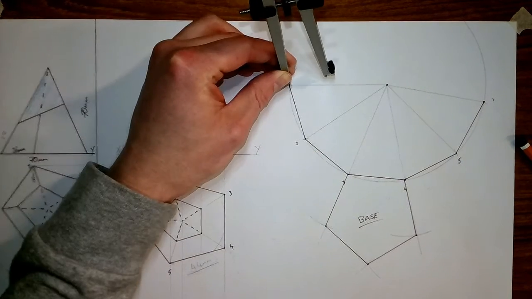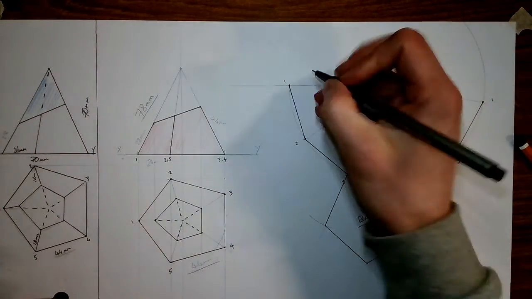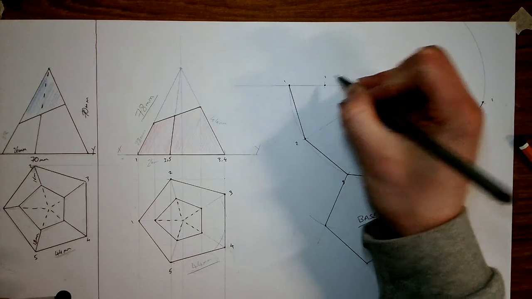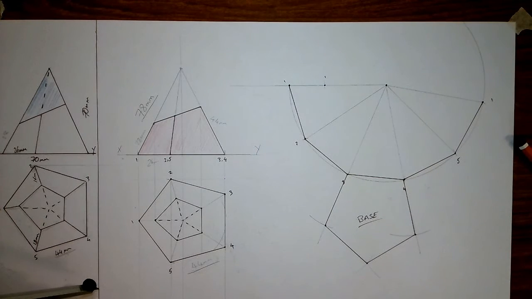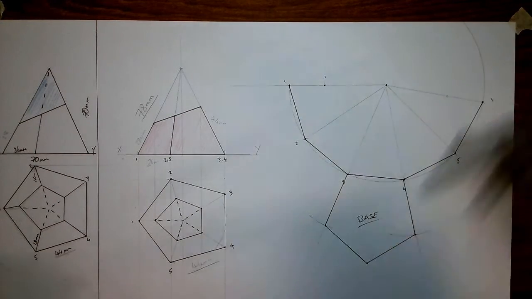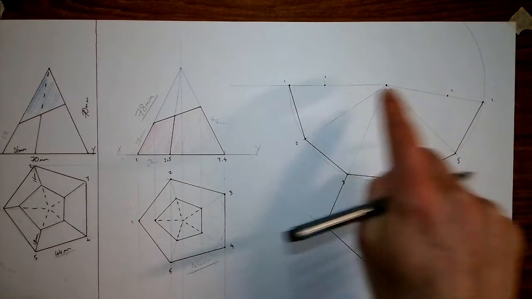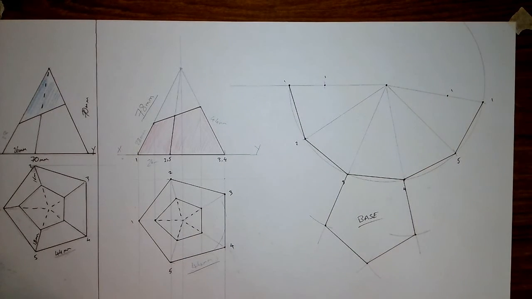Okay, and you can just swing that point from 1 up. That will give you point 1 on the top surface. And actually we have 1 on the other side, so you can do the exact same thing to the other side while we have the compass set. That gives us our 2 points 1.